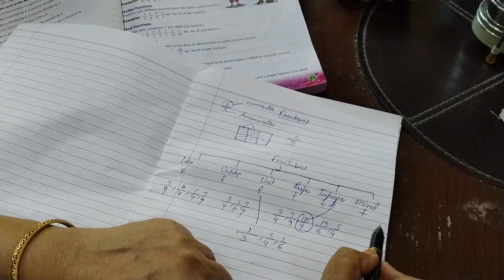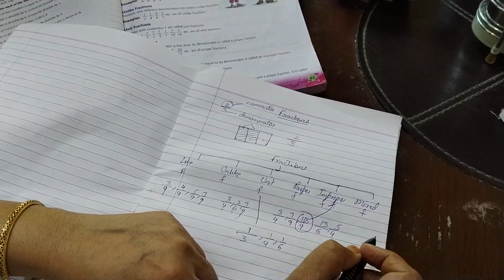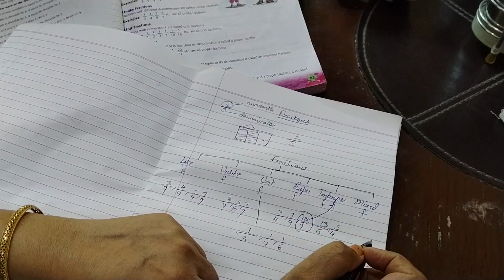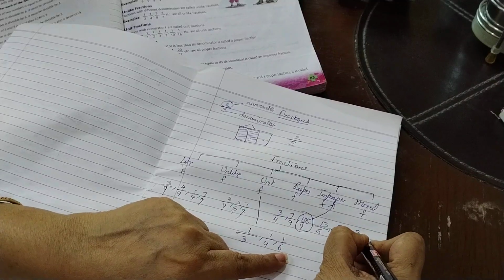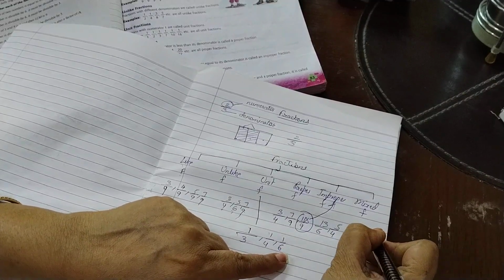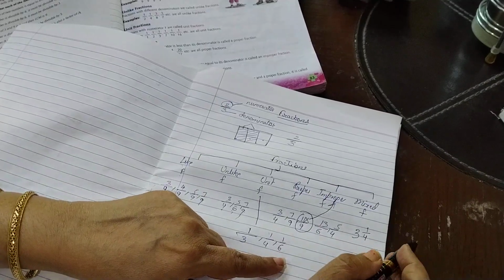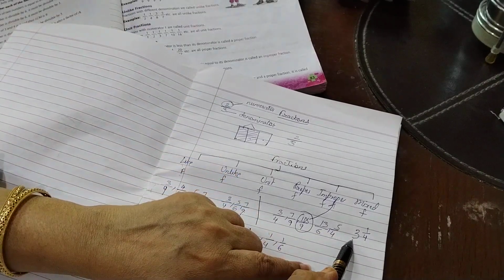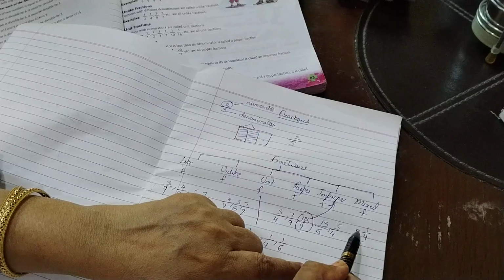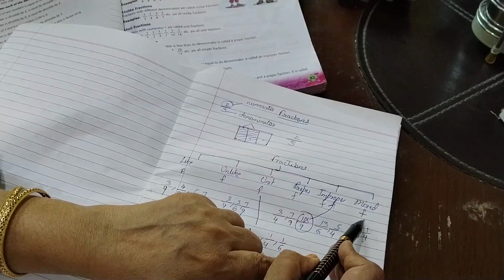Mixed fractions. Mixed fraction is the combination of a whole number and a fraction. Say a whole number and a proper fraction. This is also a unit fraction, but proper fraction because its numerator is less than denominator. This is the whole number, this is the fraction. So the combination of these two is a mixed fraction.